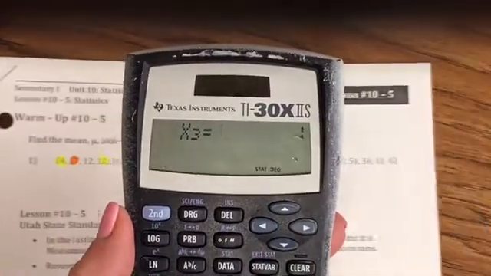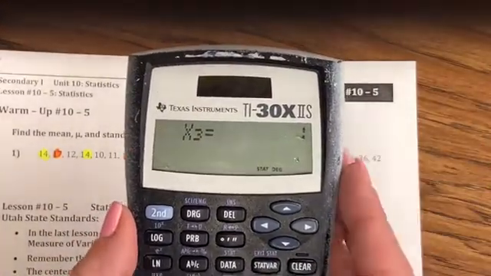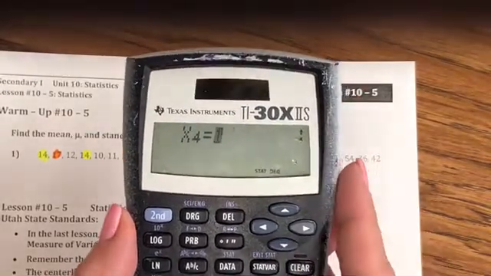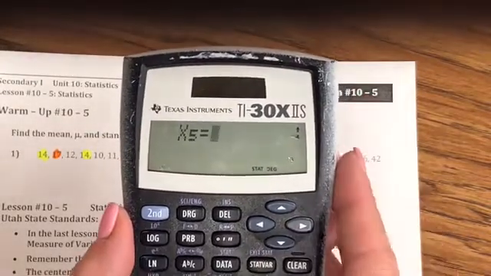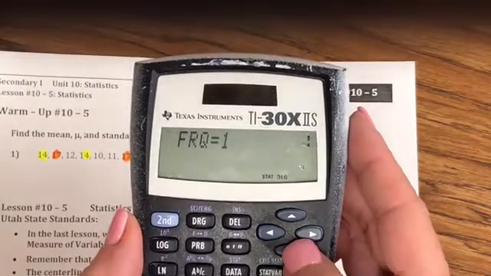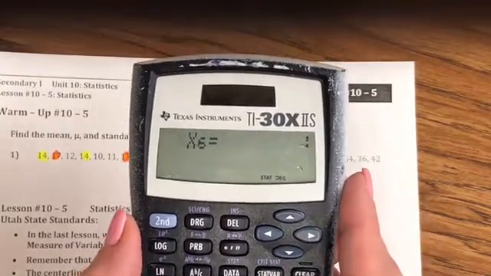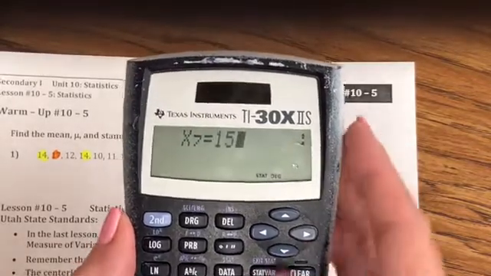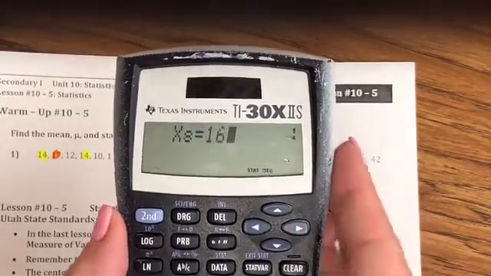Now, the rest of these, I only have one of each. So I'm going to go ahead now and put in 12, then hit my down arrow twice, 10, hit the down arrow twice, 11, then we have 18, 15, and 16.